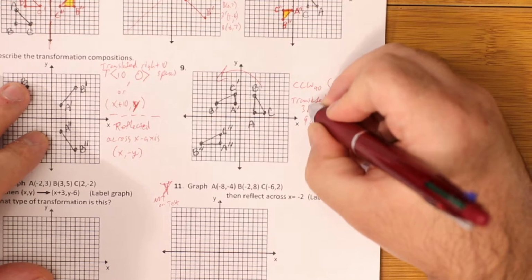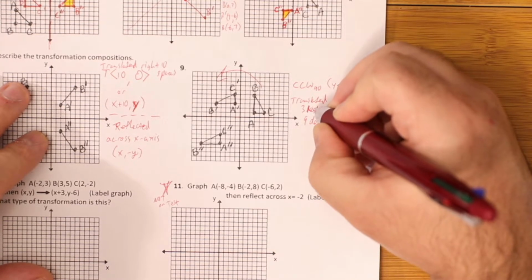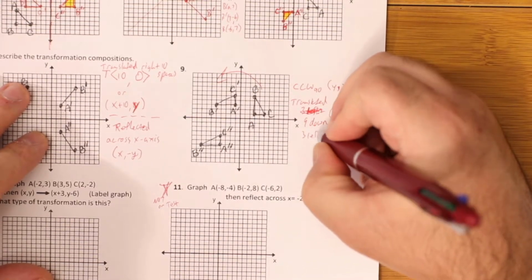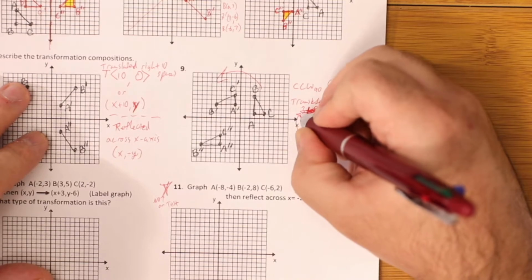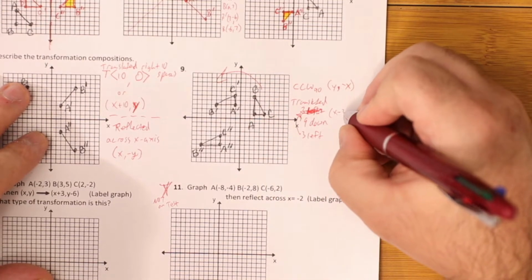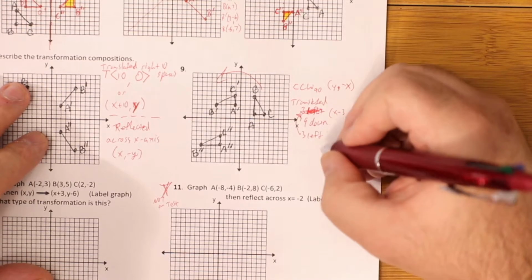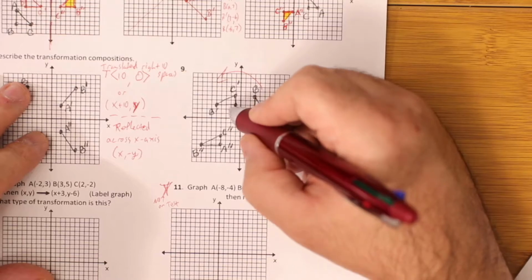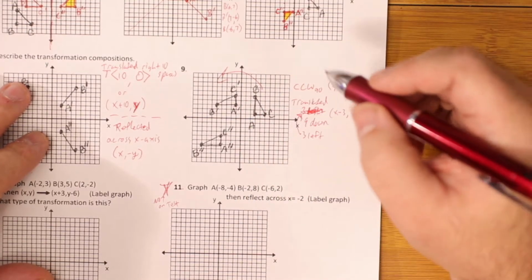Too early. This is left. I'm sorry. 3 left. I should have put that there. So if you're going 3 to the left, it'd be minus 3. And then 9 down. From here to here left, and then from here to here down.